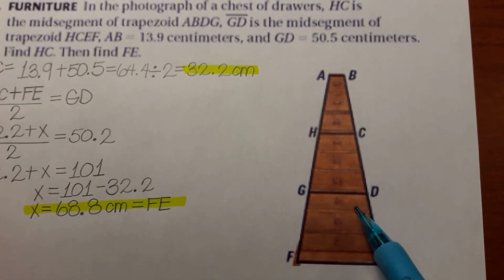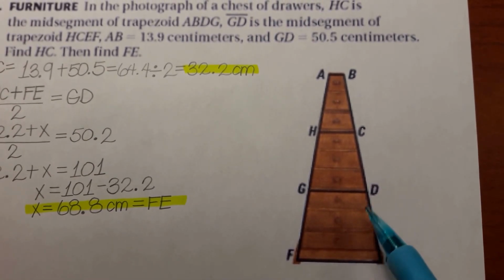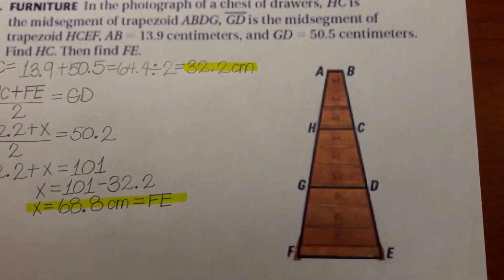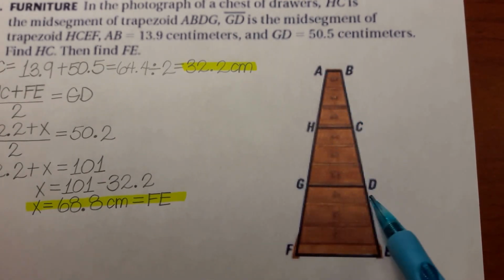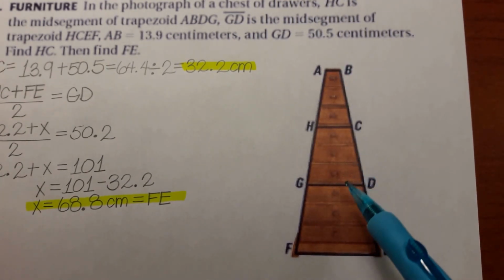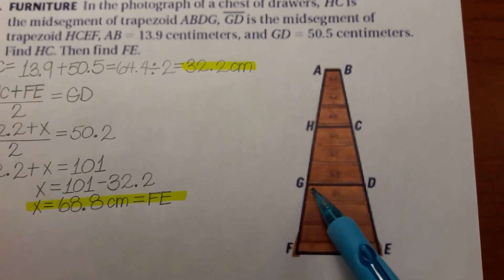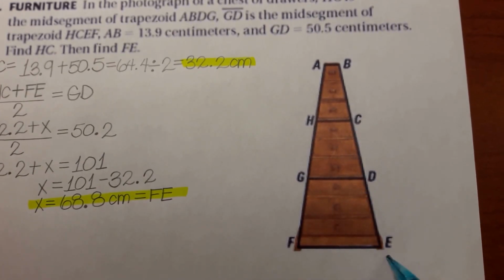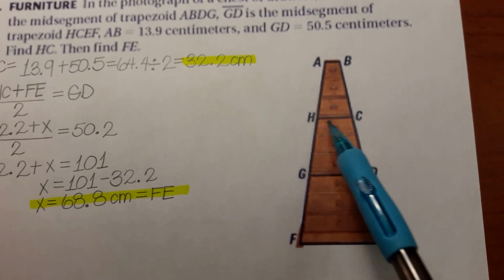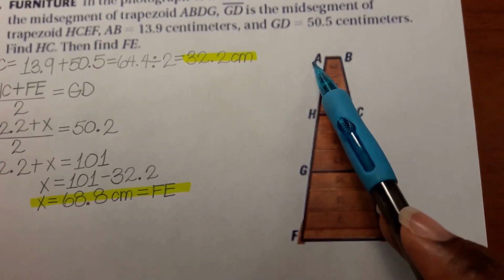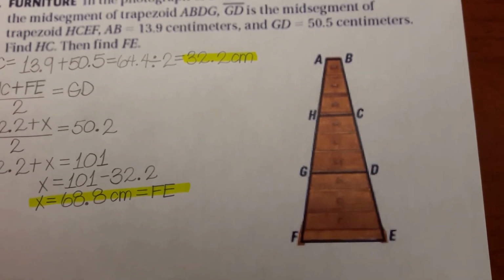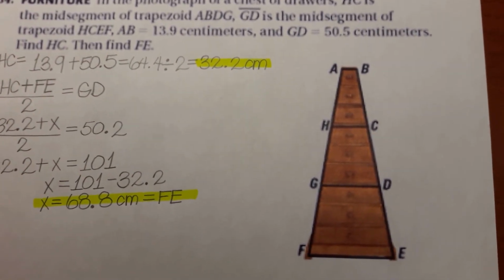So they gave us a picture. Great help. So I know that HC is a mid-segment of these two parts here, this whole trapezoid. And I also know that GD is a mid-segment of only this part here. So again, HC is a mid-segment of only this part of my trapezoid, and GD is a mid-segment of this part of this trapezoid. So I have to find my missing pieces.